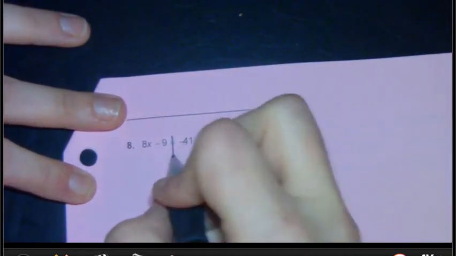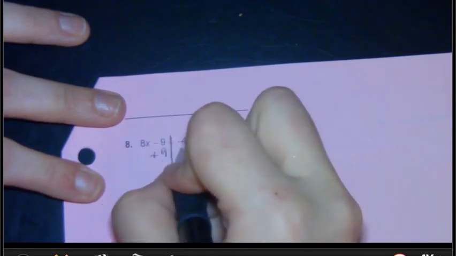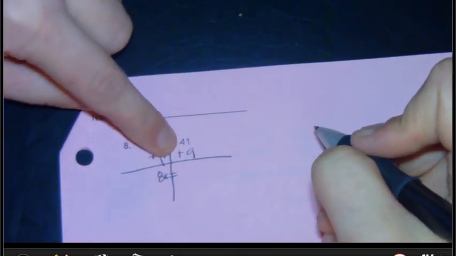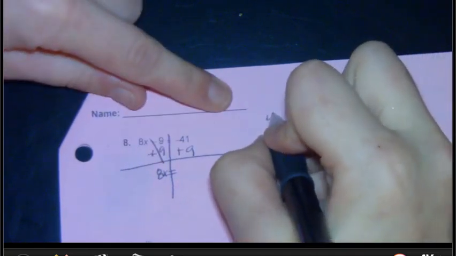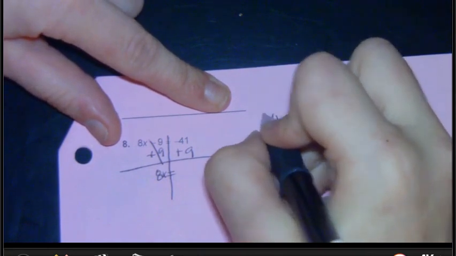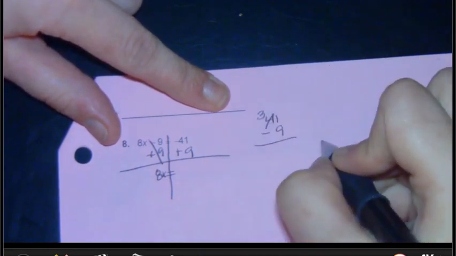All right, number 8. 8x minus 9 is equal to negative 41. Well, I see minus 9, so I need to add 9 to both sides. I'm left with 8x on the left is equal to, well, I have a negative 41, and I'm adding 9 positives. So I have two numbers of two different values, so I really need to subtract. So I need to borrow and carry.